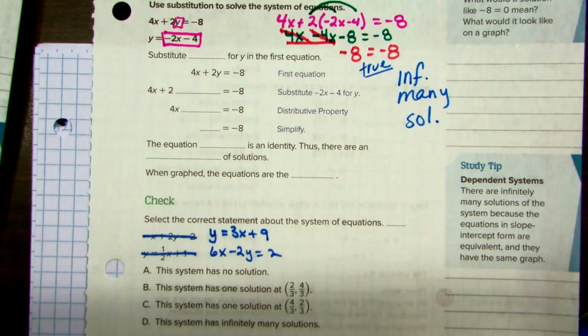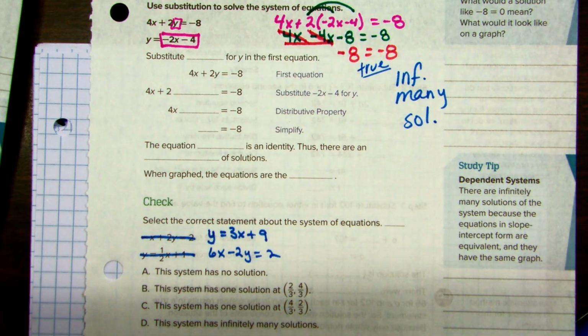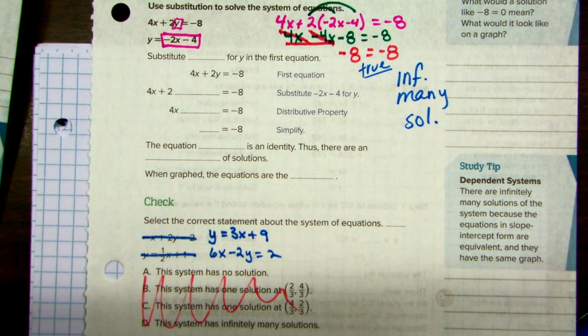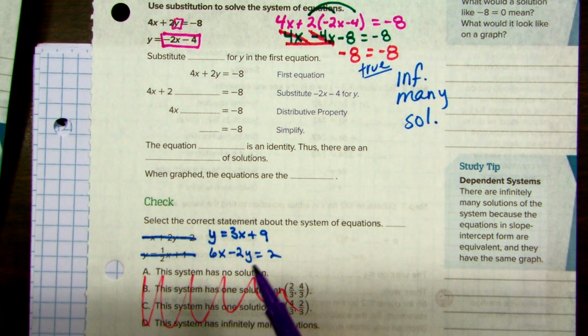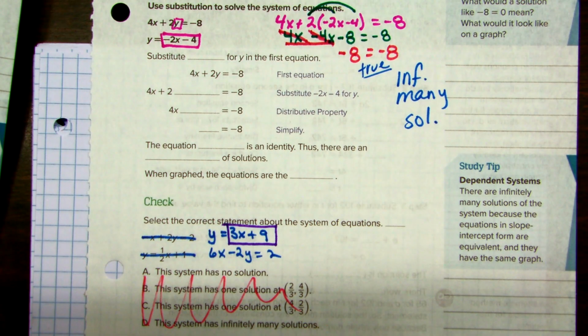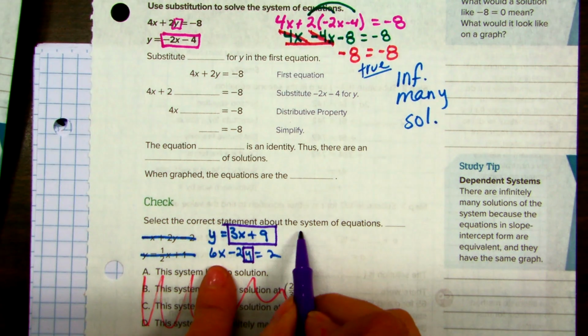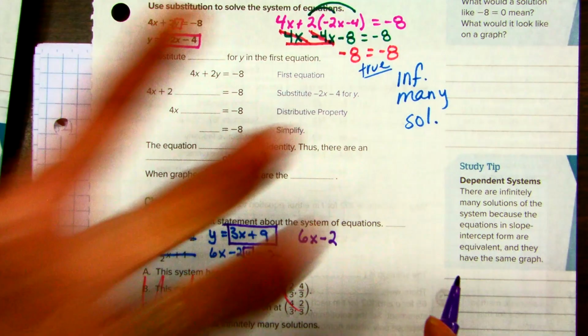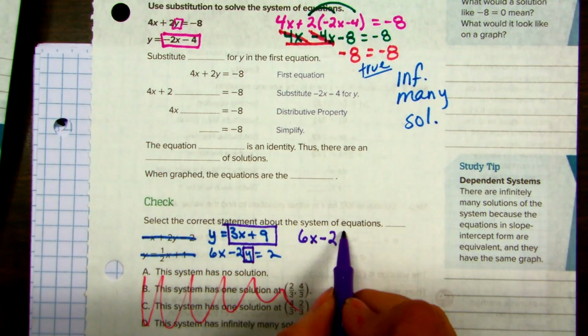Okay, so change the check to this problem. And again, substitution. Find the equation that has an x or a y by itself and plug it into the other equation, just like we've been doing. So I have 6x minus 2.